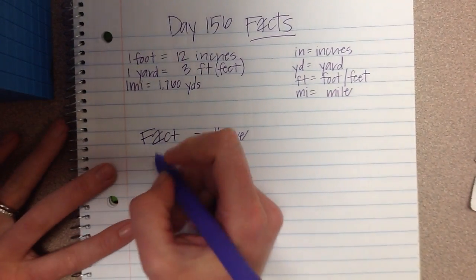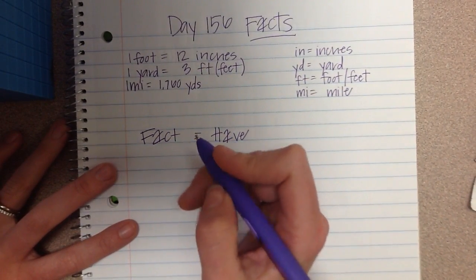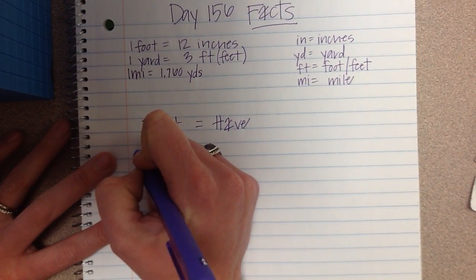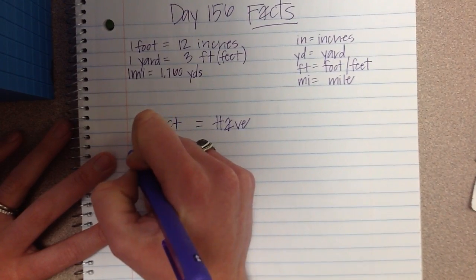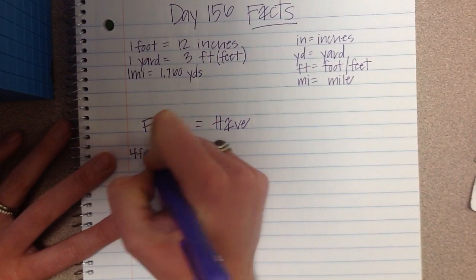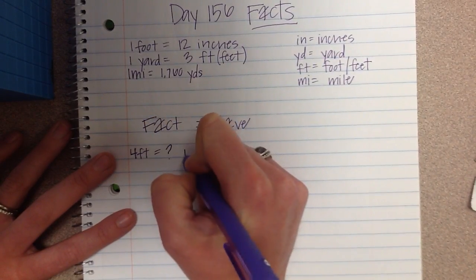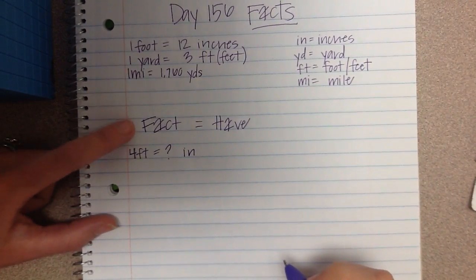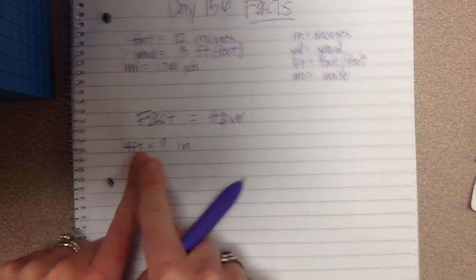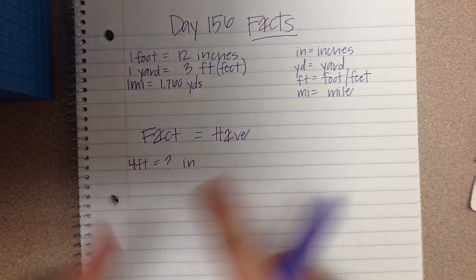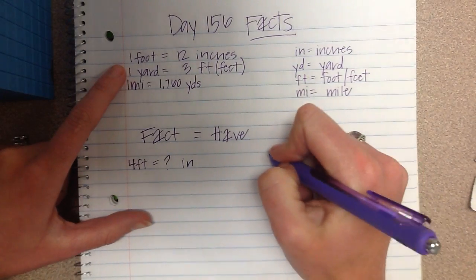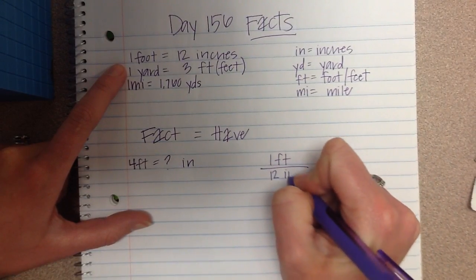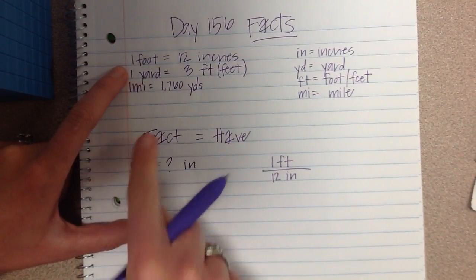If I was asked for, we'll say, 4 feet equals how many inches? Okay, so what I'm going to do is set up based off my facts. What do I know about feet to inches? Now, it doesn't have to be in that order. It could be inches to feet or feet to inches. So I know that 1 foot over 12 inches. So these are my facts, which I'm pulling from up here. So I have my facts equals.